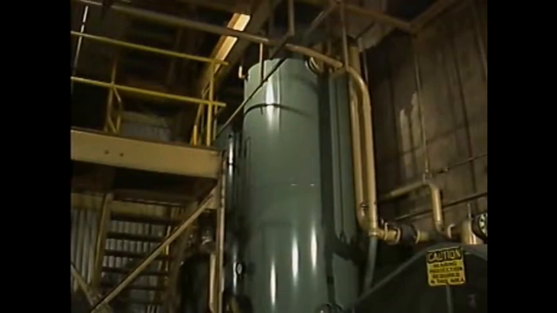Compressed gas that is clean and dry is usually stored until it is needed in the facility. Typically, containers called receivers are used for this purpose. Receivers are large tanks that store compressed gas so that compressors don't have to operate continuously.